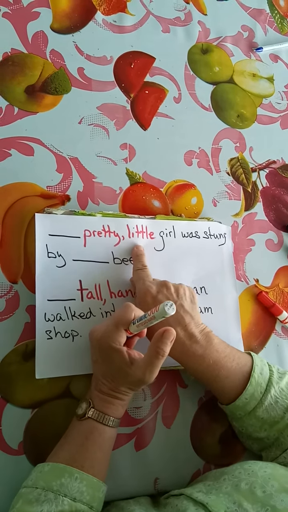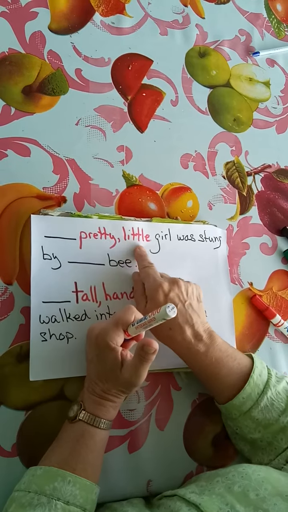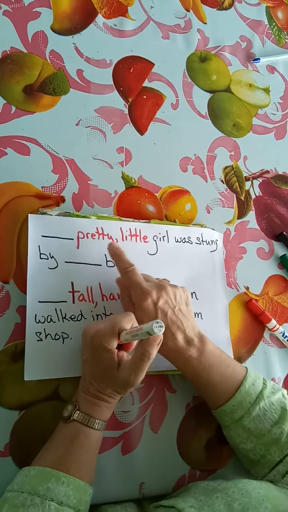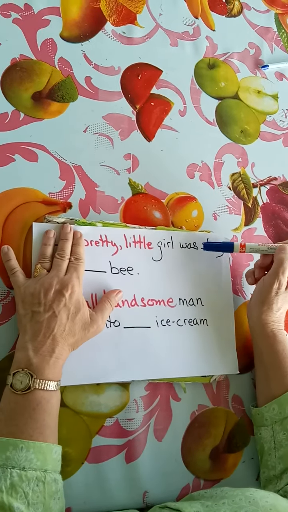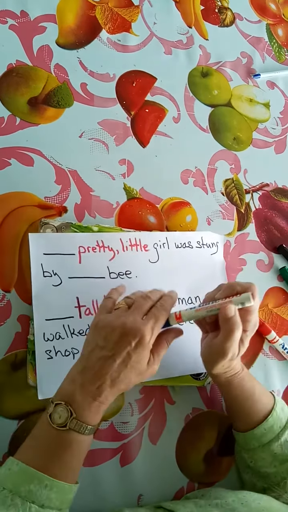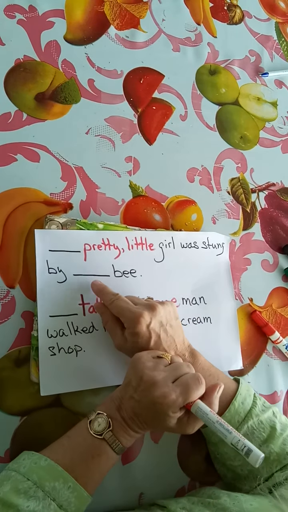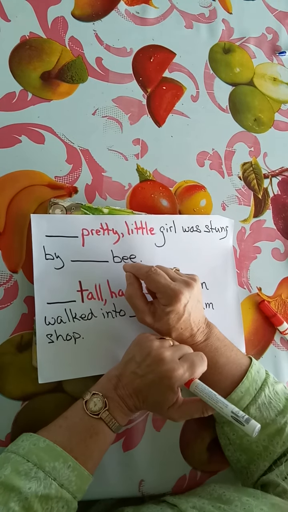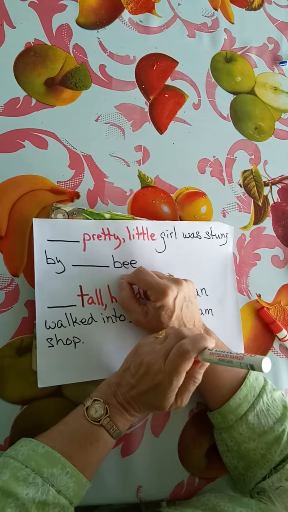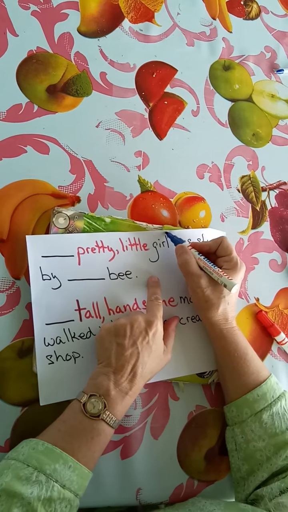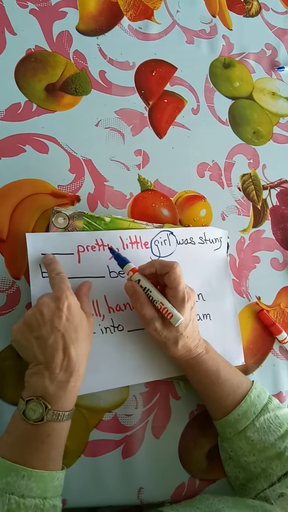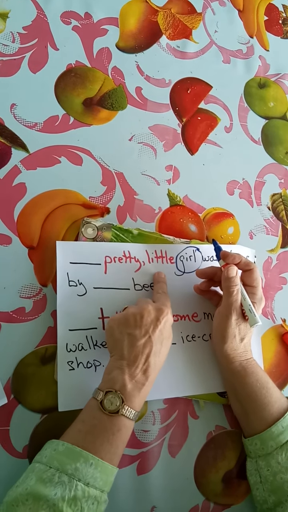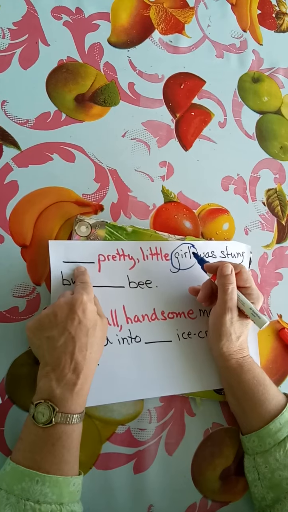And as you can see, the red words here are adjectives, which are describing the noun, girl. Okay? So we don't say, "pretty little girl was stung by bee." We have to put some determiners before the nouns. Every noun gets a determiner. Okay? So even though our noun is over here, we will put our determiner either before the noun, or when there's adjectives, we put it before the adjectives.